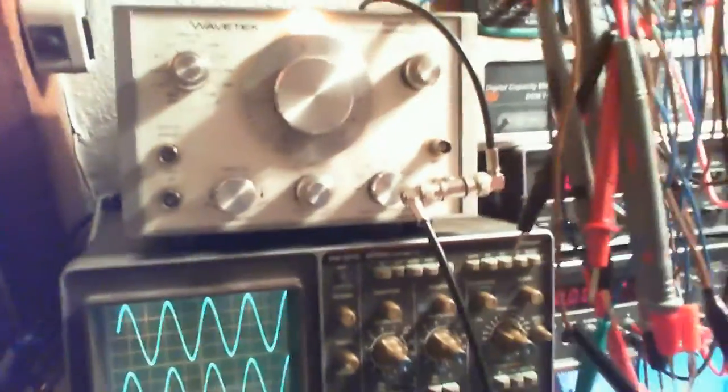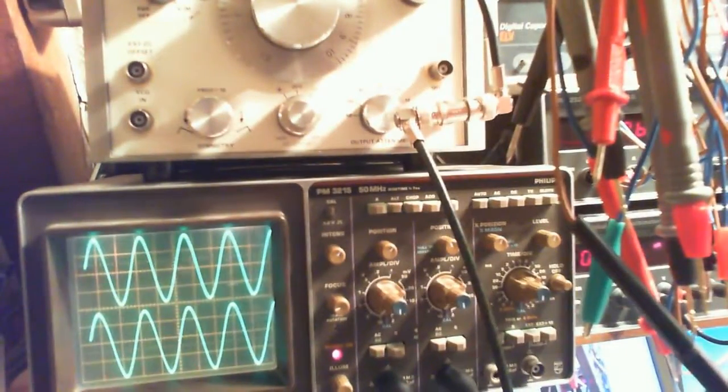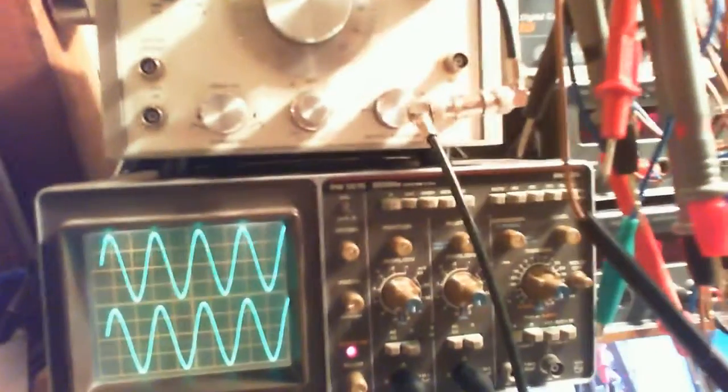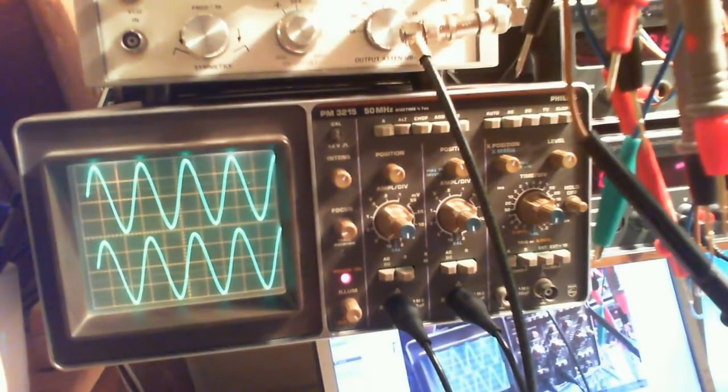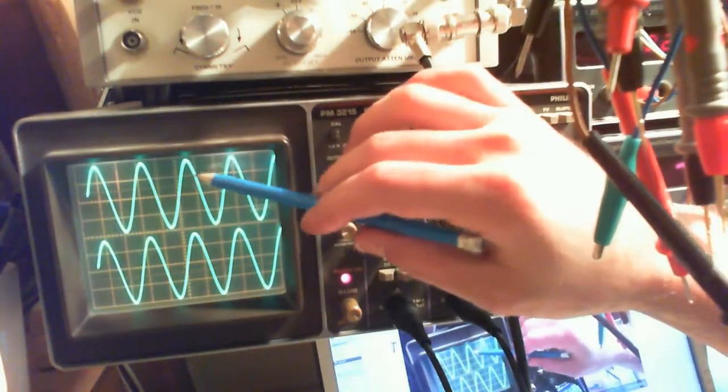Bring it a little bit closer here so that you can see. Now you can see that the input signal is centered around this line.